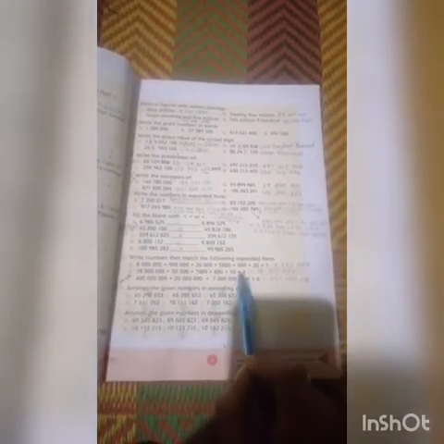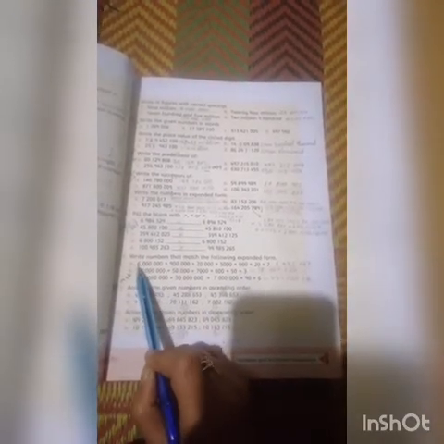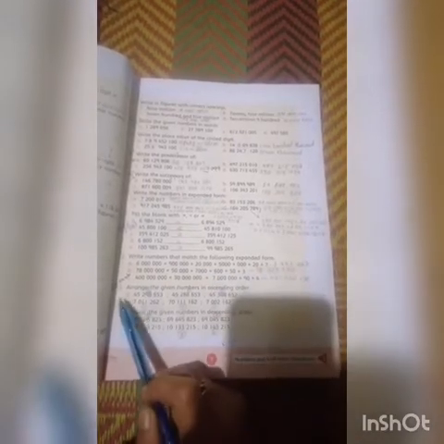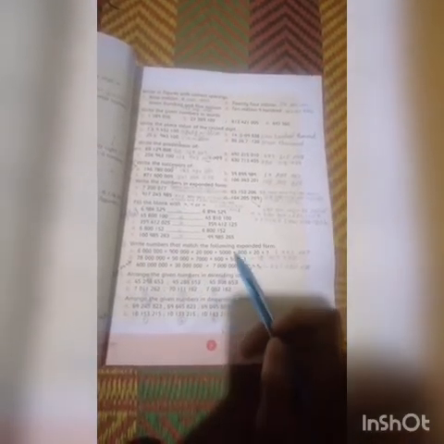Here are the following expanded forms. You write first the digits 6, 9, 2, 5, 0, 2, 7. You solve all these questions like this. Arrange the given numbers in ascending order.